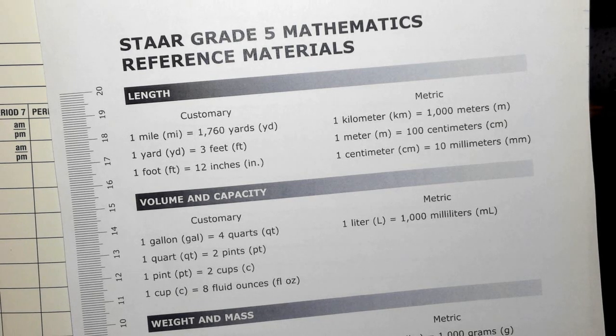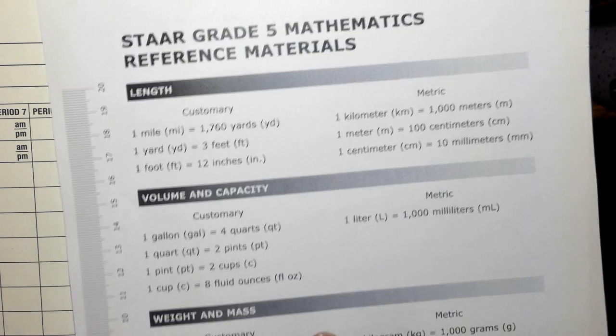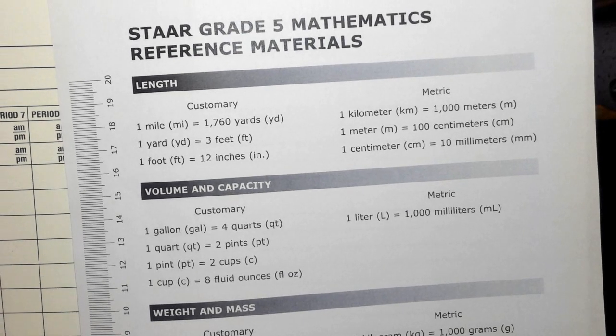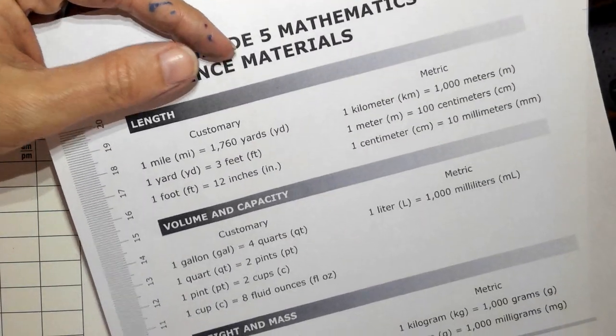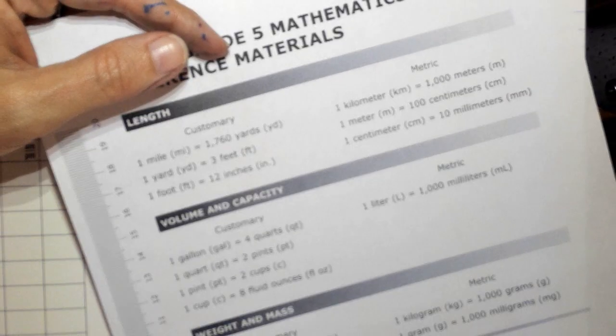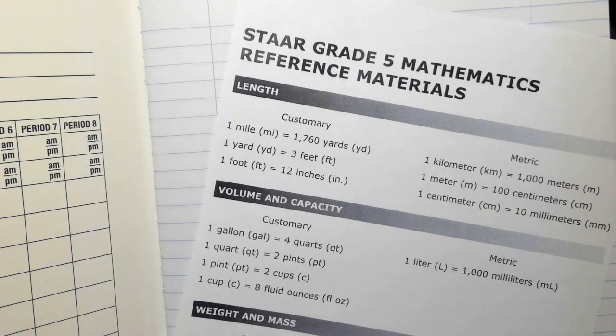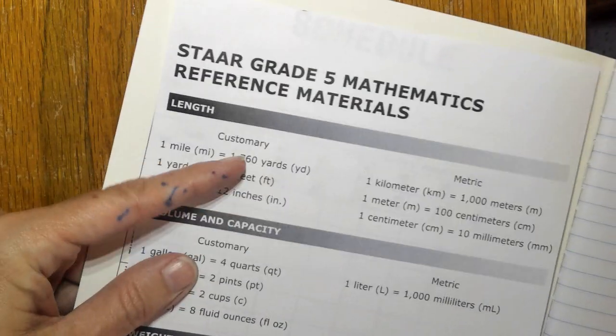Alright, so this video is going to be about doing some conversions with measurement. I want you to get one of these papers and cut it out. I'm going to pause while I cut it out. So now it looks something like this, okay? And I'm going to glue it in the front of your math journal or the very back.